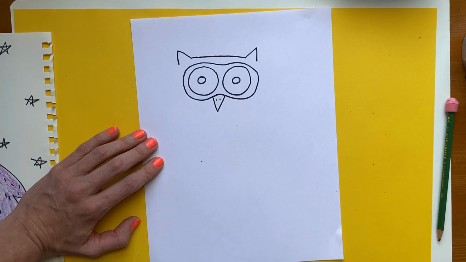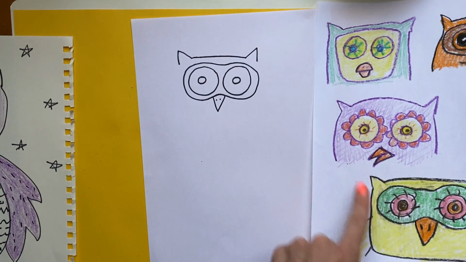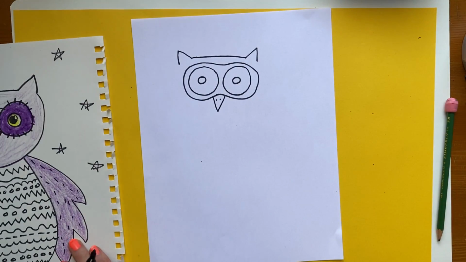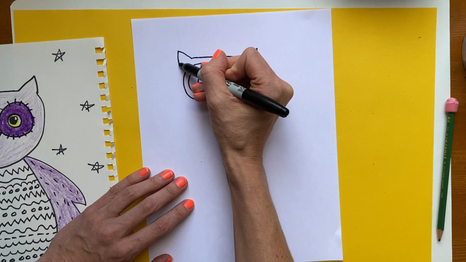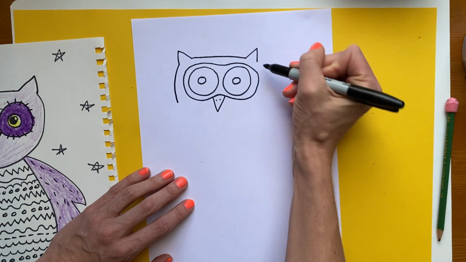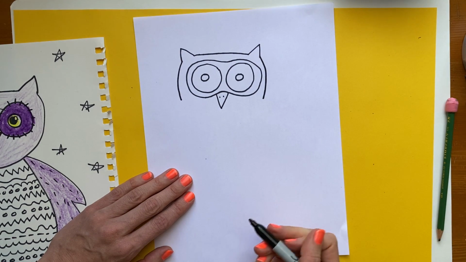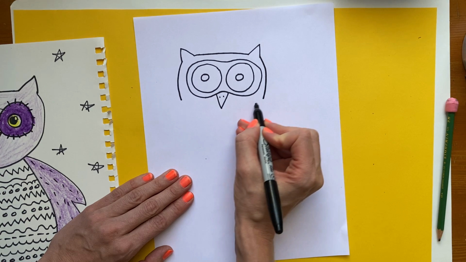Like that. Now remember, you can add any kind of design you want to the inside. All right. Now I'm going to come down. Draw a curve on both sides. And then we're going to close this shape, right?